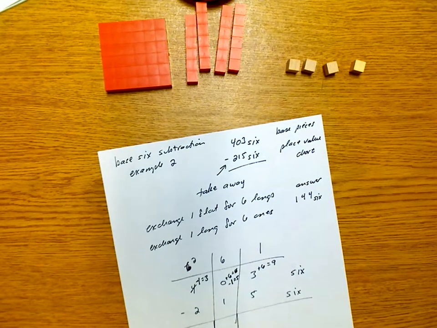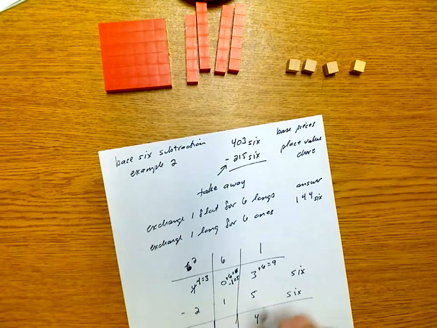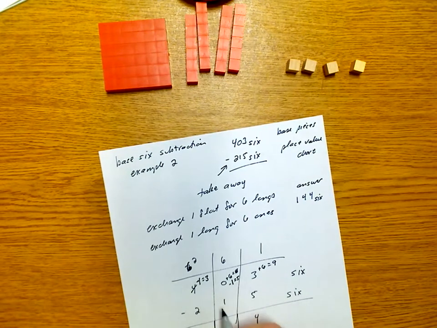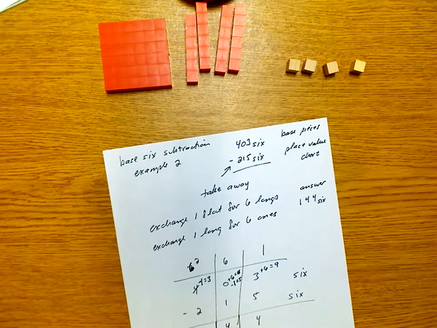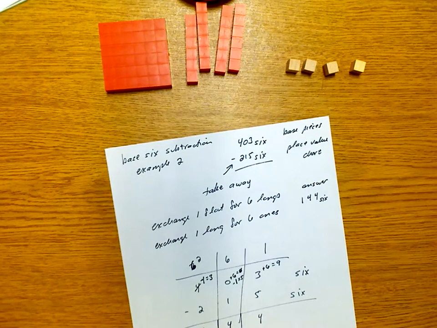Now I can do the subtraction. 9 minus 5 is 4. The 5 longs, which I still have from when I did the exchange with the flat, minus 1 long is 4 longs. And 3 flats, since I only have 3 now because I did that exchange, minus 2 flats is 1 flat. So again, my answer is 144 base 6.